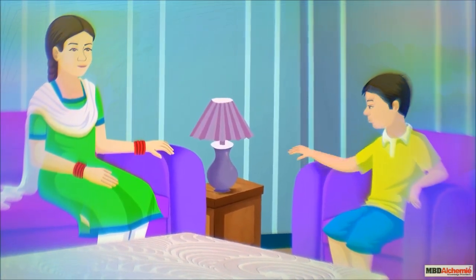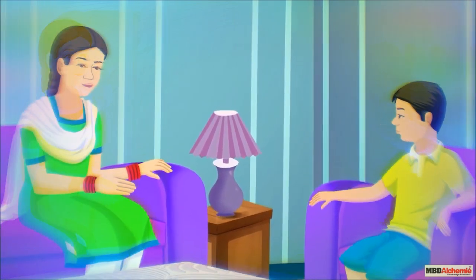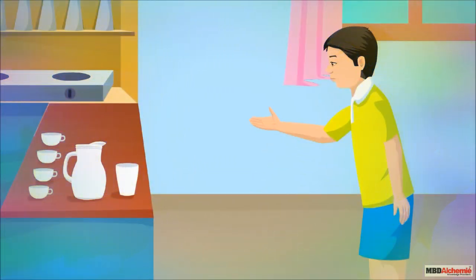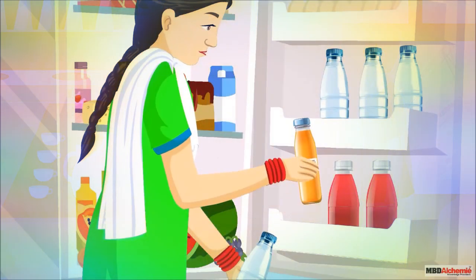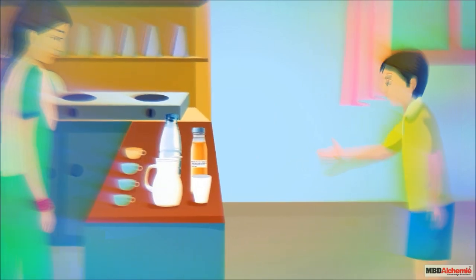Mom, I'm thirsty. Please make a glass of orange drink for me. Okay, Vinay. Wait, Mom. I want to see how to make it, so that I'll be able to make it for my friends when they come in the evening. Mom, how did you know what to add and how much? It is written on the bottle.